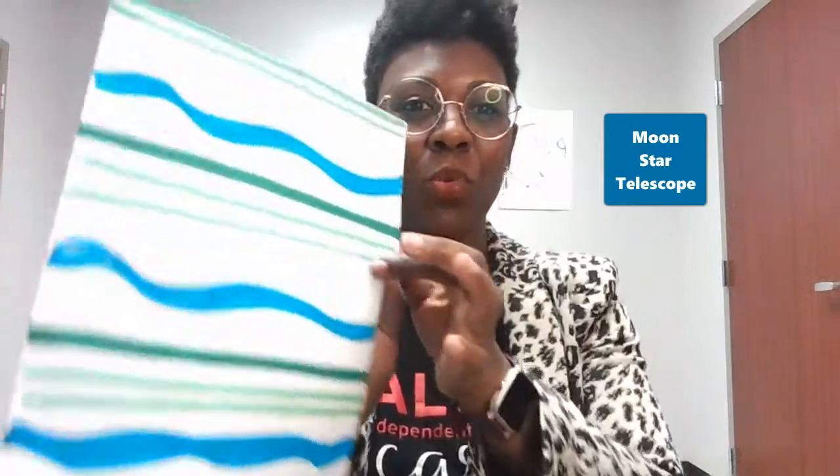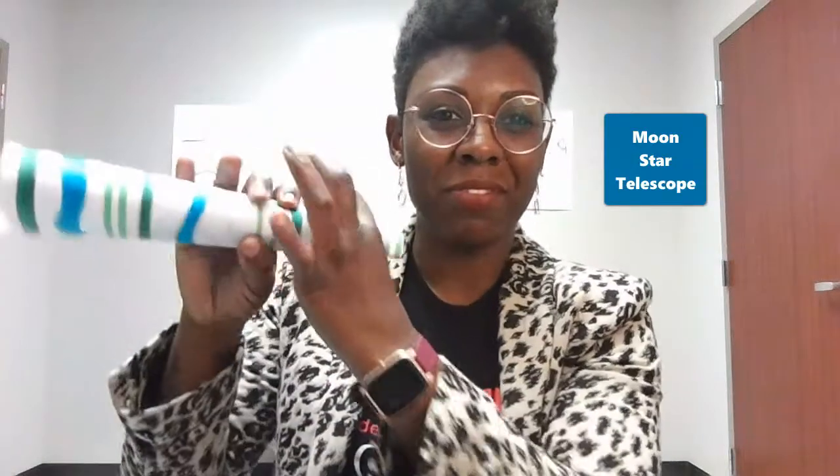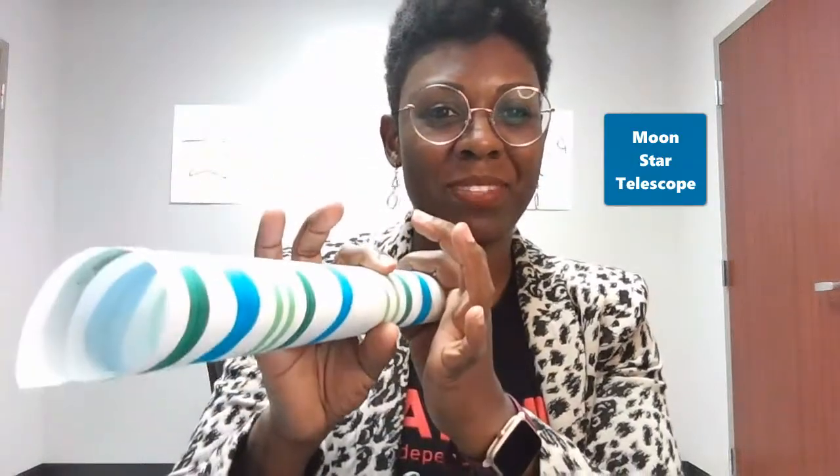You'll also need to make sure that your students have a telescope. That means you give them a plain piece of paper and let them decorate it, and then they will roll it up into a tube. That way they have their telescopes. See? Okay, very simple. Now, those are your three materials.